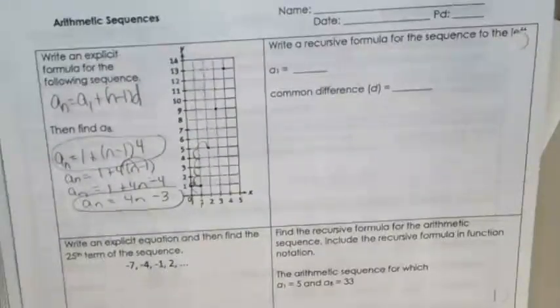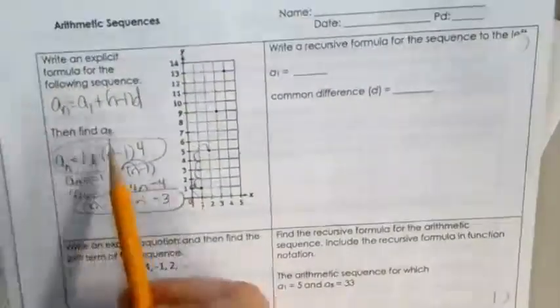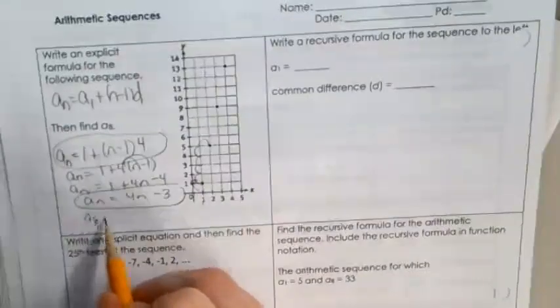Then it says find a sub 8. So that means find the 8th term. So a sub 8.